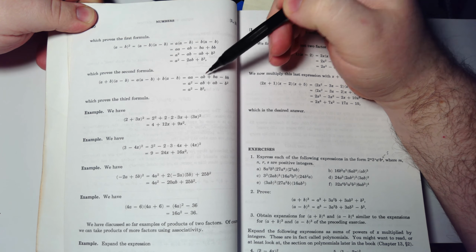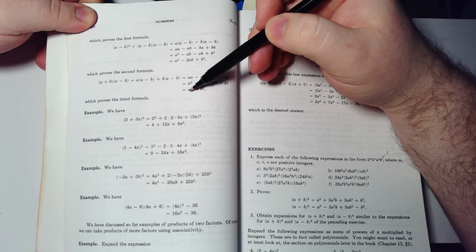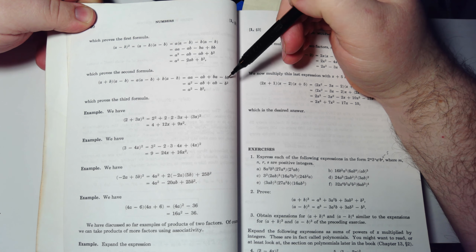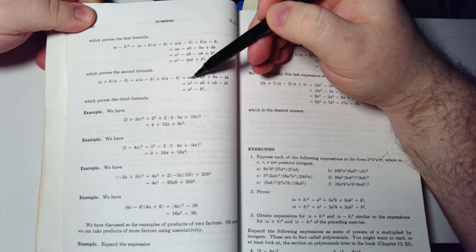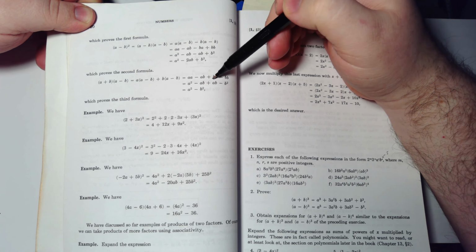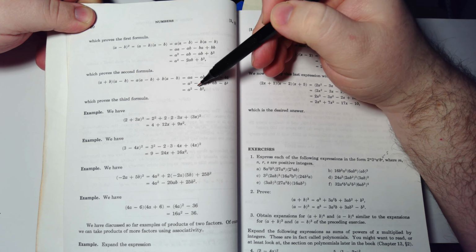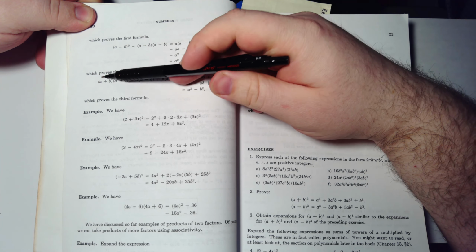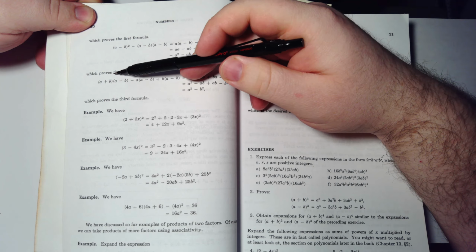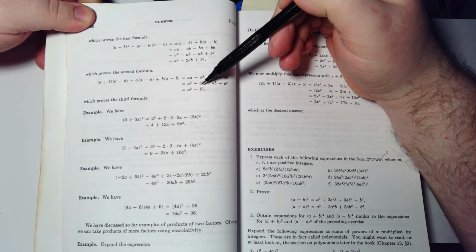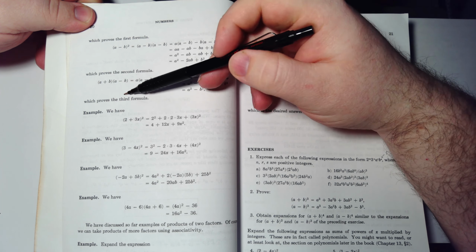So we have minus AB and plus AB, which would be 0 and taken out. And then we have minus BB, which can be written as B squared. So we have minus B squared. And finally, with A squared and AB, and with minus AB and positive AB canceling each other out, we are finally left with minus B squared. So A plus B in parentheses times A minus B in parentheses is equal to A squared minus B squared, which proves the third formula.